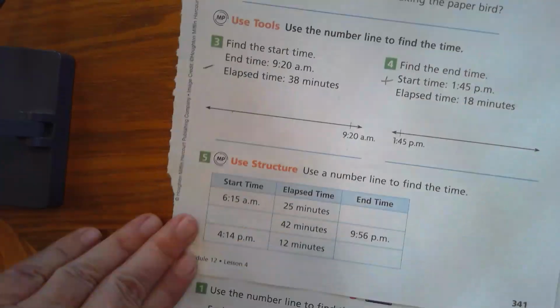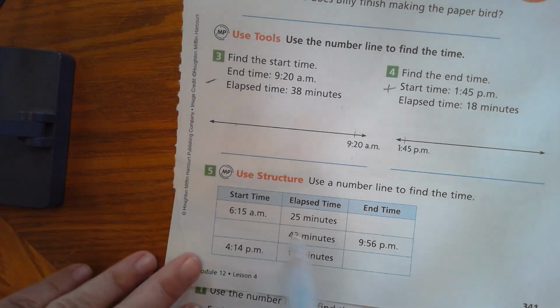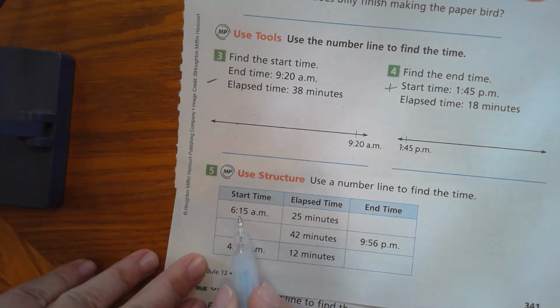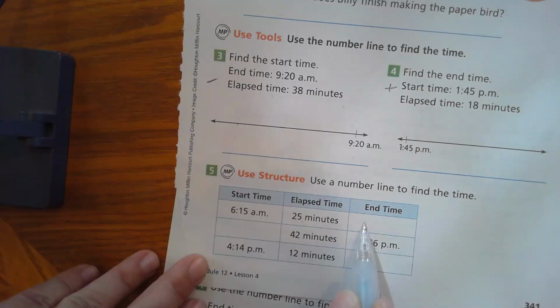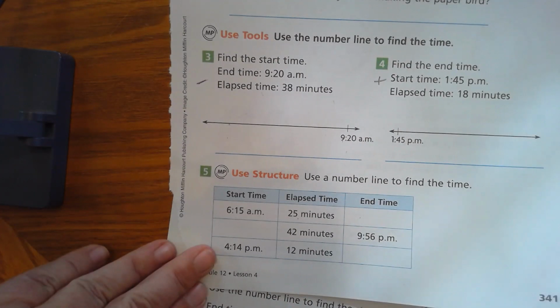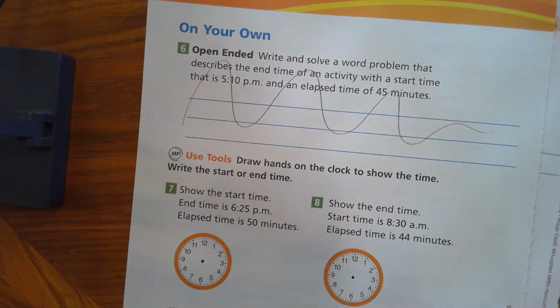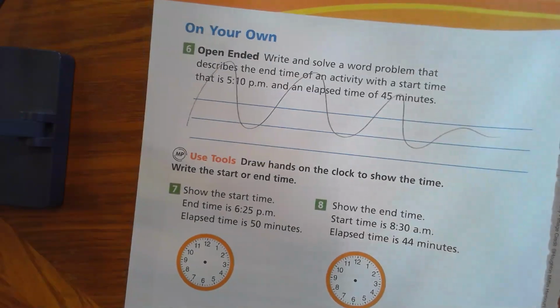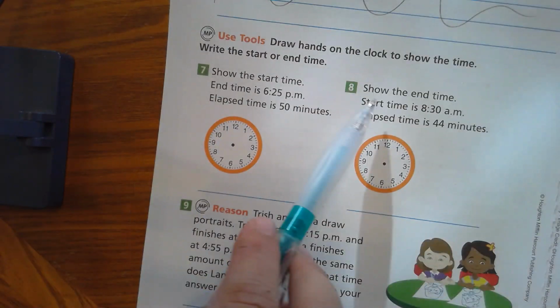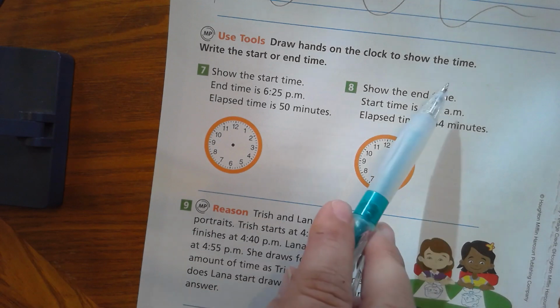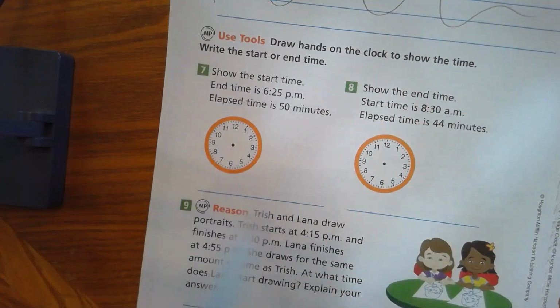Put some notes there. Then down at the bottom, this might be something you might see on statewide testing or map testing where they give you a chart. Start here, last this long, what time does it end? So you have to fill in the missing parts. Kind of cool. Then number 6 is open-ended. You can put a little squiggle through that. And down here it says draw hands on the clock to show the time and write the start or end times.